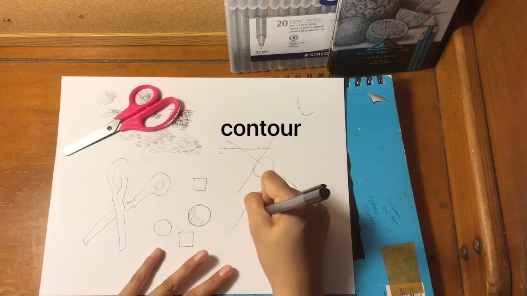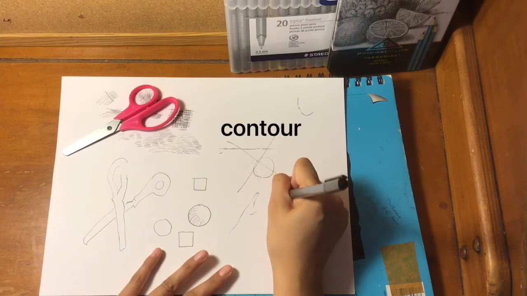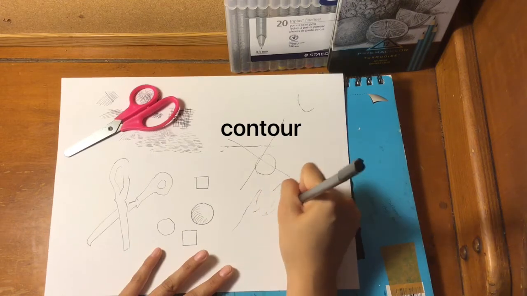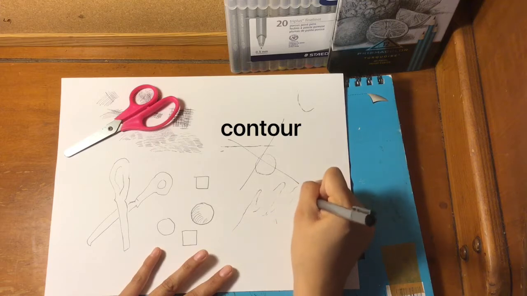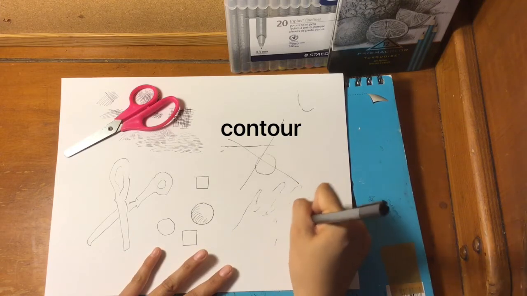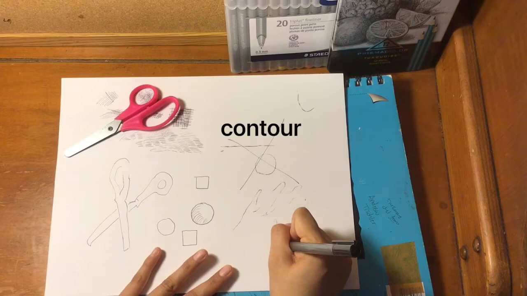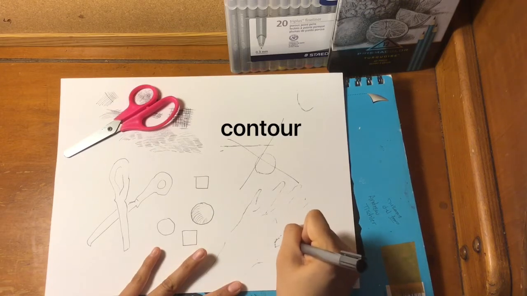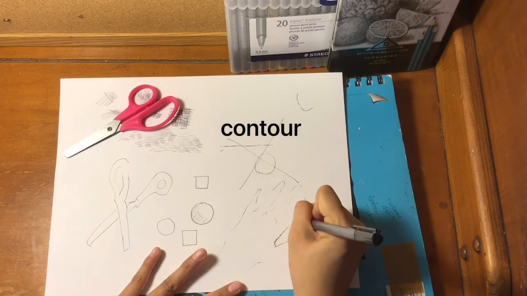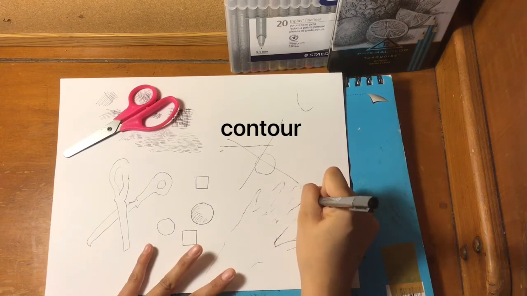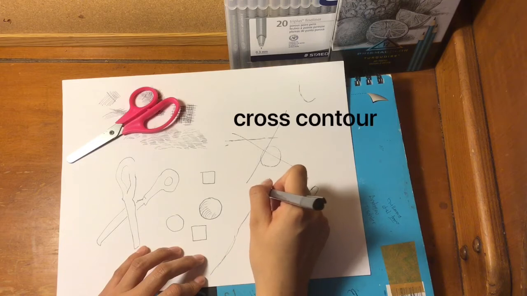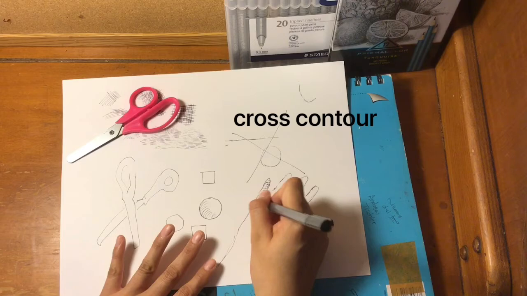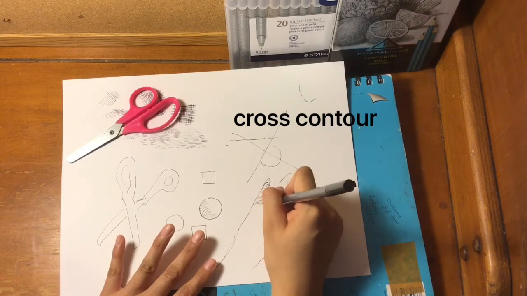Here I'm going to draw the contour of my hand first, and then I will draw the cross contour inside the hand to show you the volume and the form to make it look more 3D. Here I'm drawing curved lines to show the roundness of each finger.